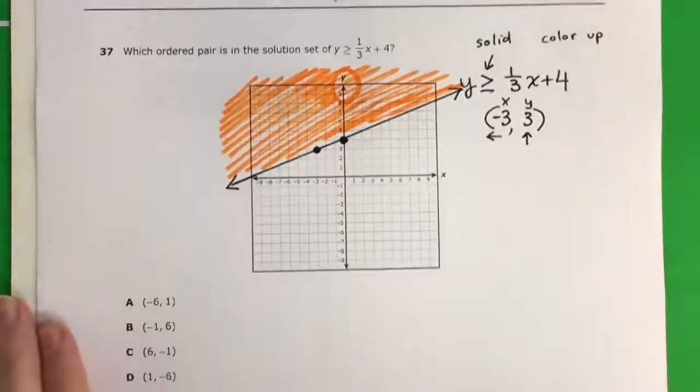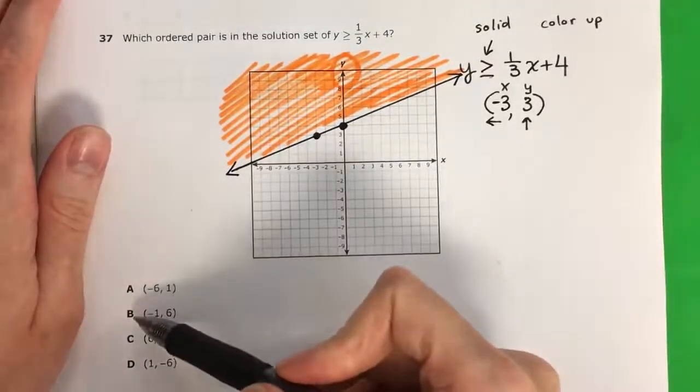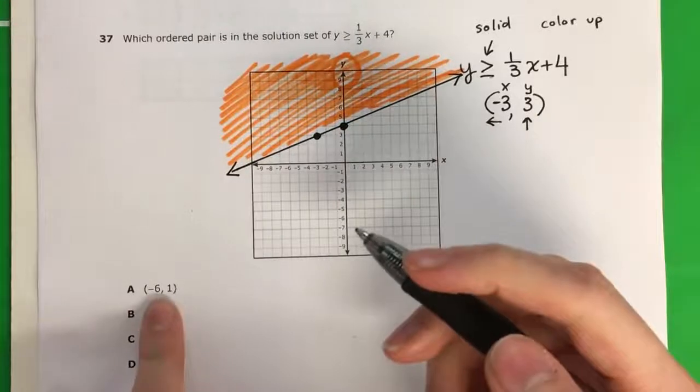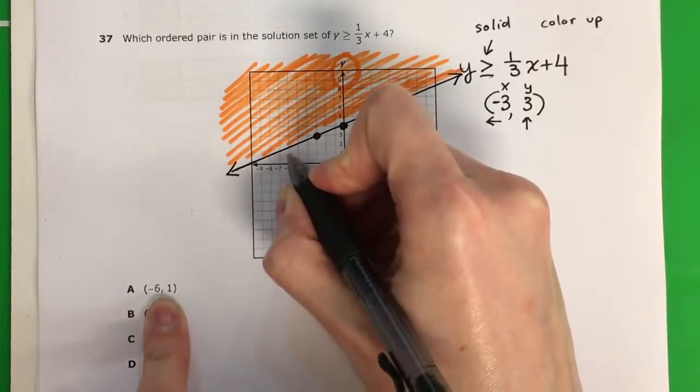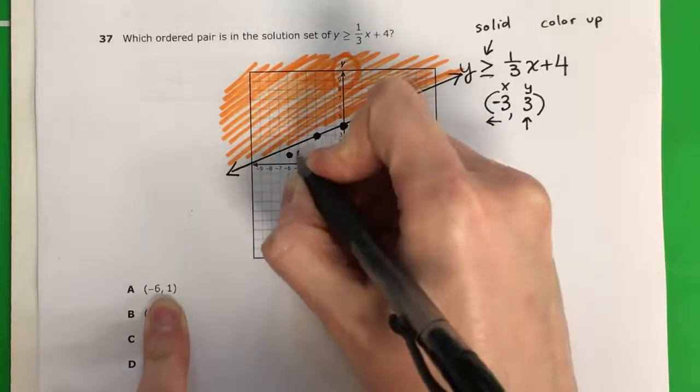Now what I'm going to do is I'm going to put the points A, B, C, and D. So A is -6, 1, so that means 6 to the left and 1 up. That is A.